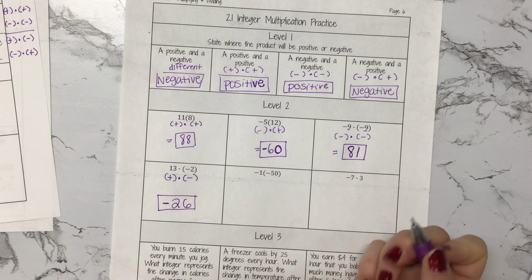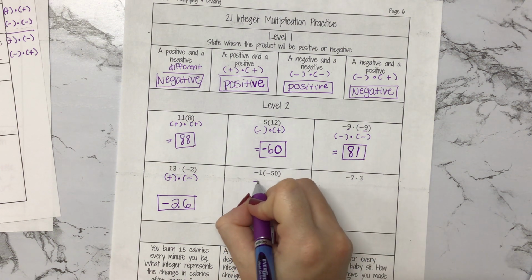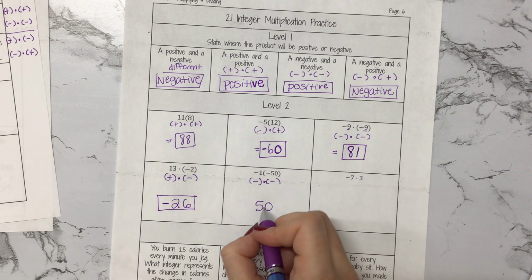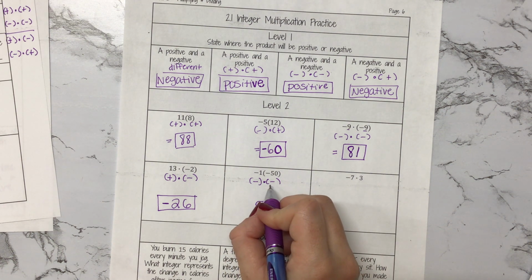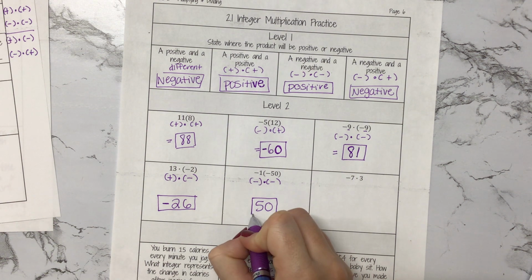Negative 1 times negative 50. 1 times 50 is 50. We have a negative times a negative. Those are the same. When we're multiplying, if they have the same sign, our answer is positive.